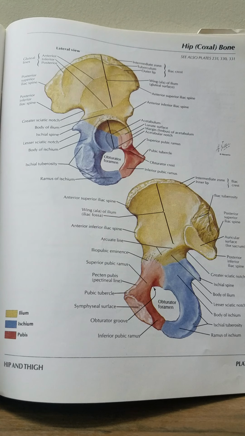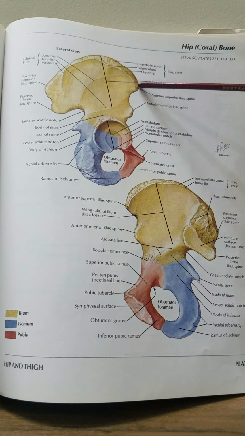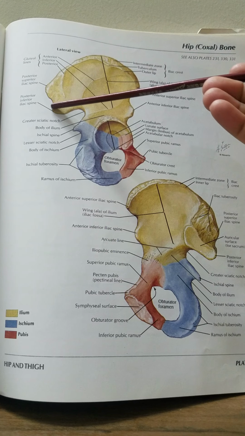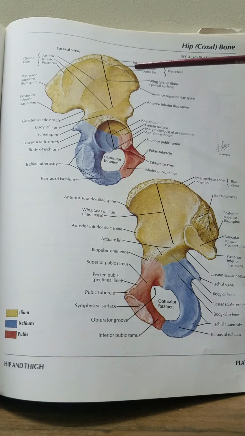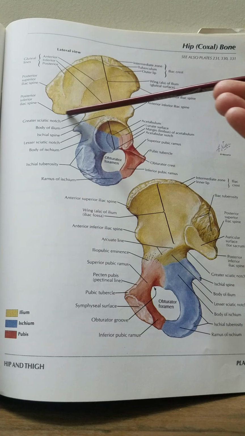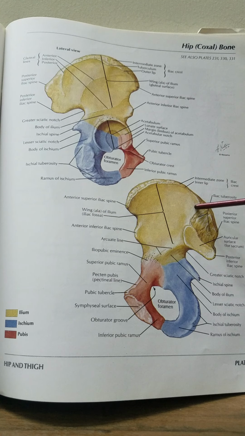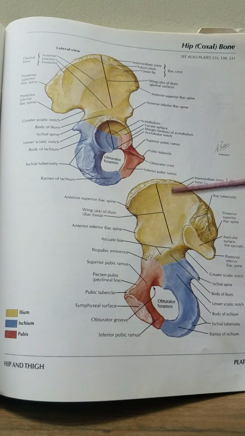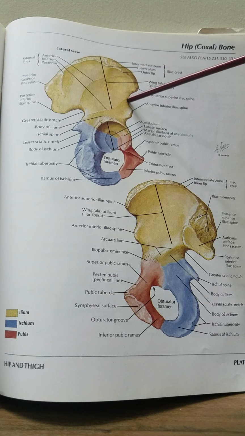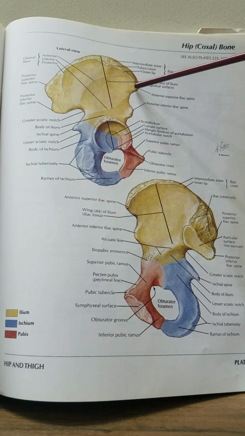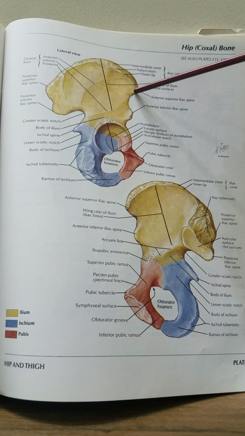Now moving on to the borders of the ilium, you have an anterior border and a posterior border. In fact, three borders. So you have an anterior border, a posterior border, and then you also have a medial border. Now the anterior border has an anterior superior iliac spine, right?